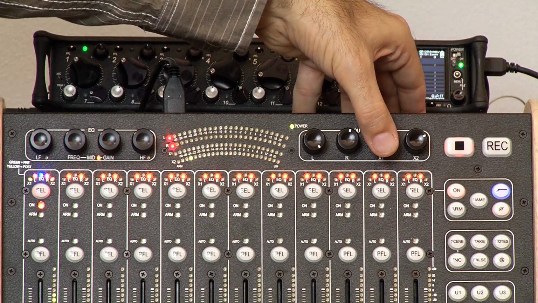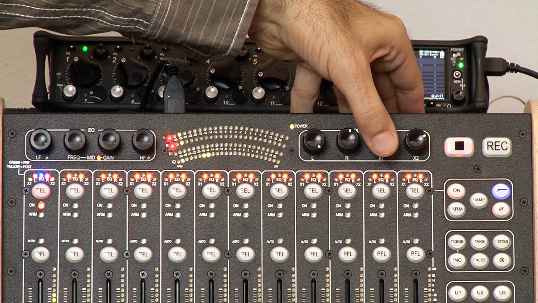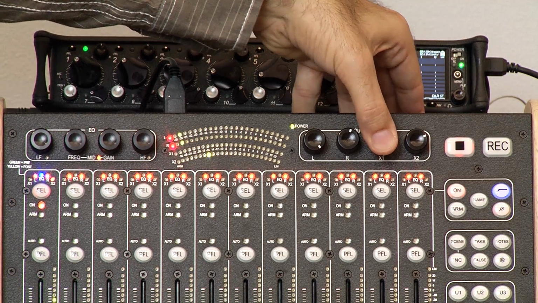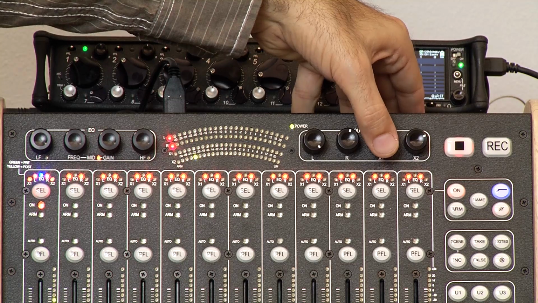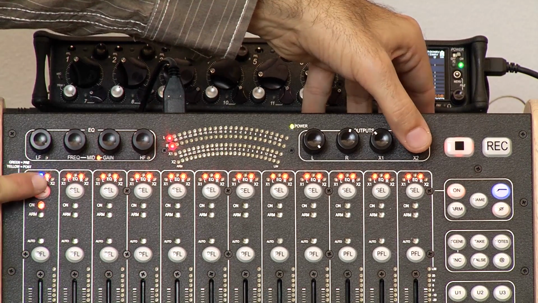Now notice here when I press it there, it's glowing green, and that indicates that I've routed the input to X1 pre-fade. Now it's off. Now it's yellow, which indicates it's routing to the X1 bus post-fade. And the same goes for X2.